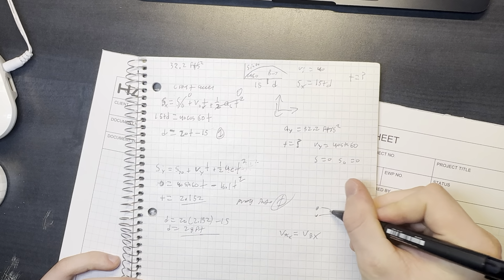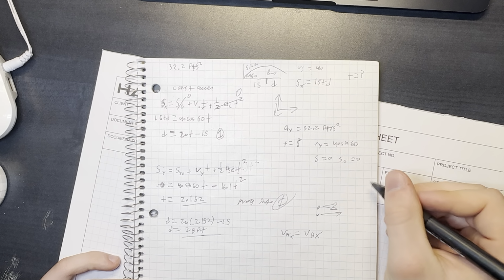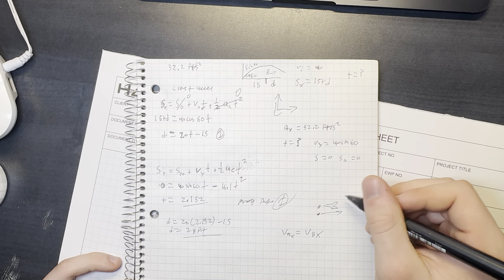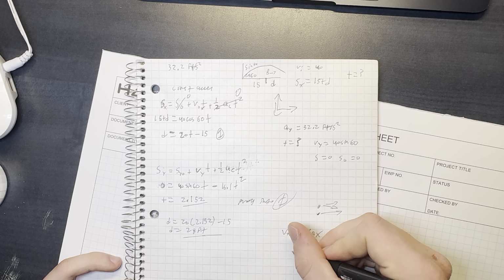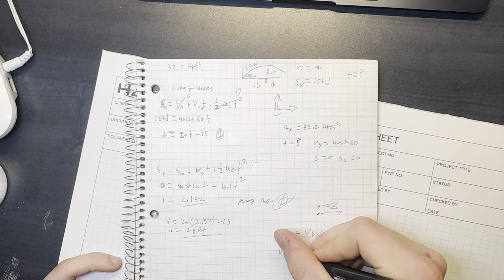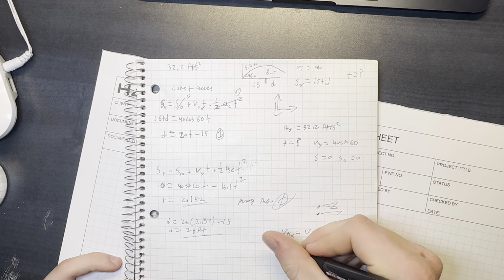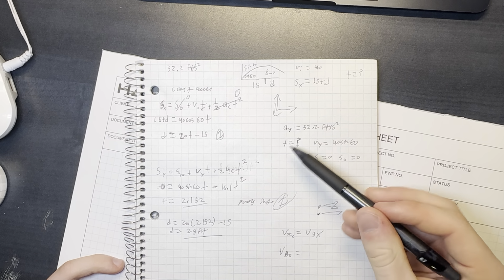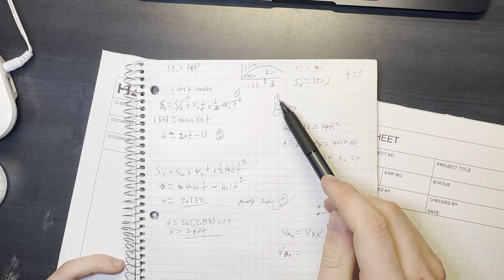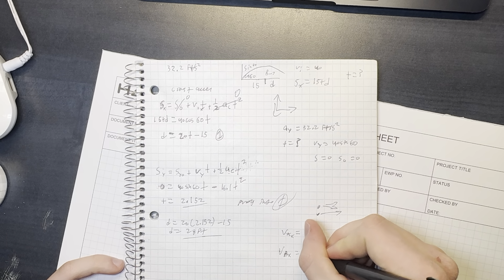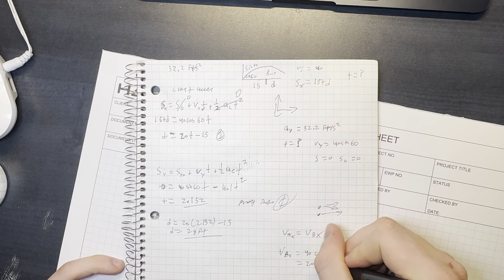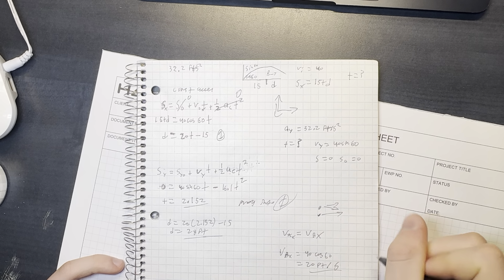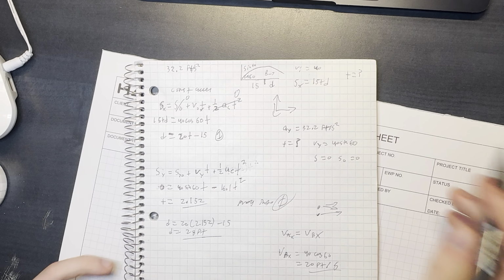They both have to run at the same speed in the x, because he takes off as it's overhead of him. So that means VBX is just equal to VAX, which was 40 cos 60. So this is 20 feet per second. So these are the 3 answers to the question.